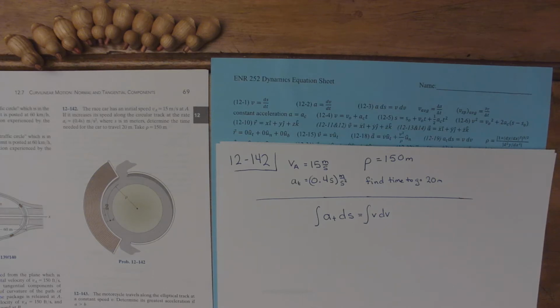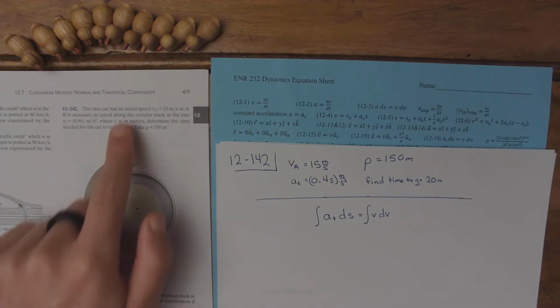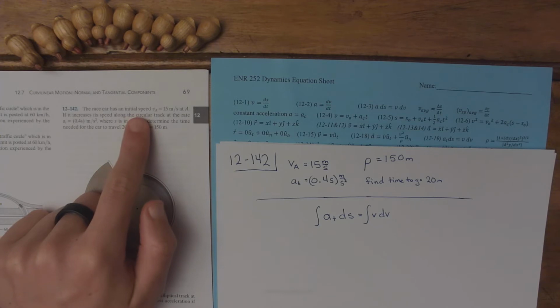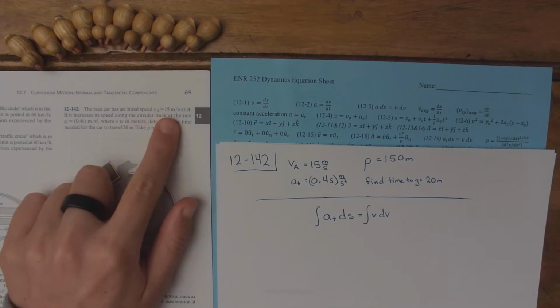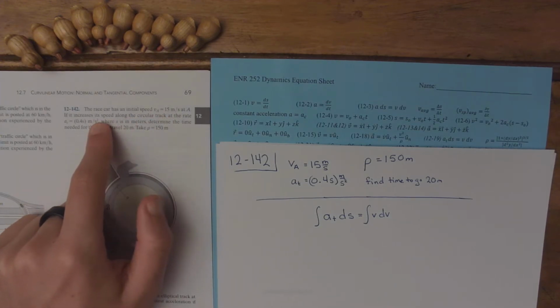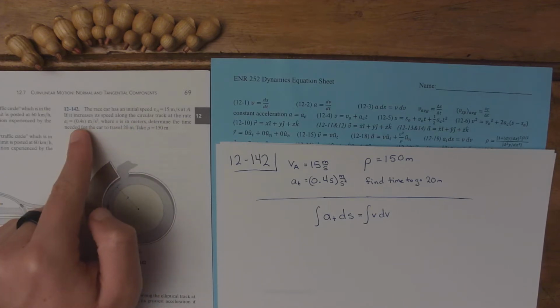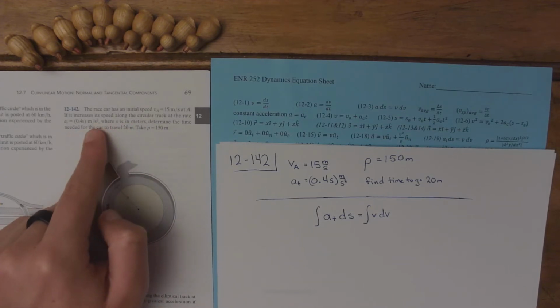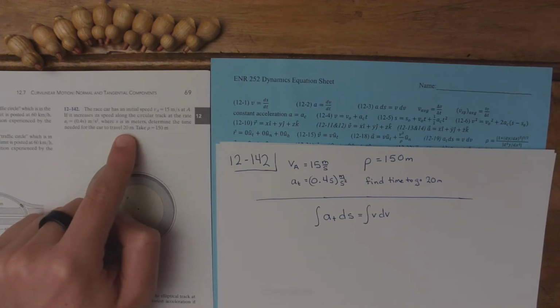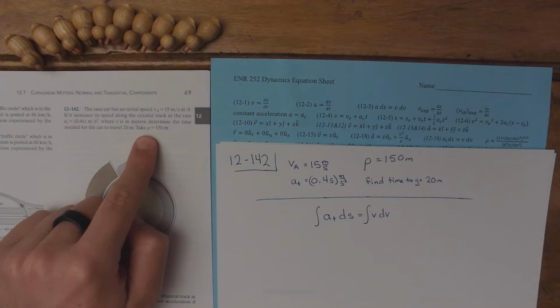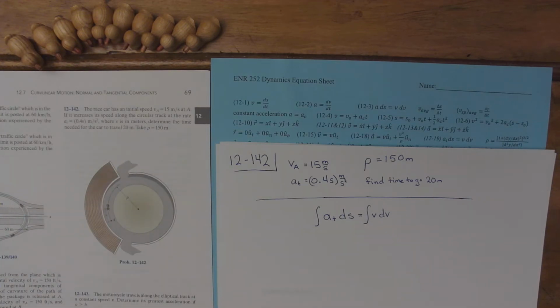This is problem 142 from chapter 12. The race car has an initial speed of 15 meters per second at point A. If it increases its speed along the circular track at a rate of a_t = 0.4 s meters per second squared, where s is in meters, determine the time needed for the car to travel 20 meters. The radius of curvature is 150 meters. So it's going around a circular track.